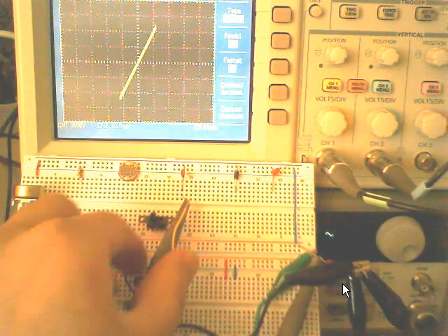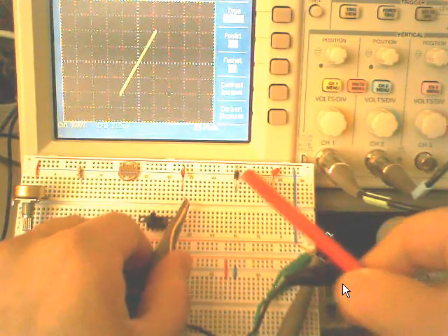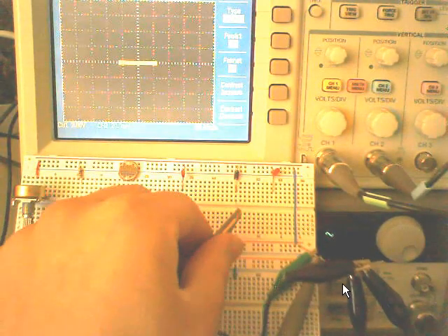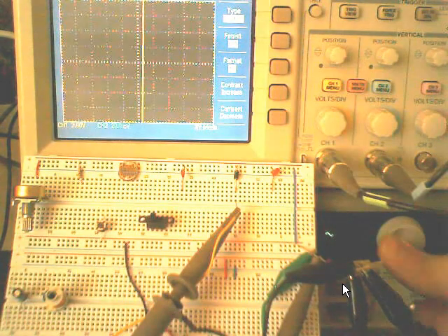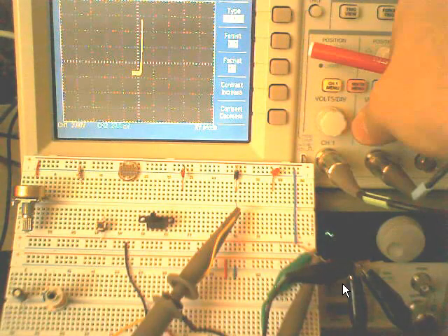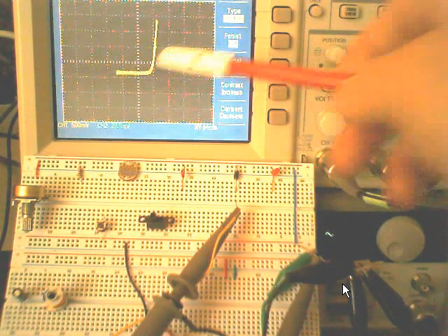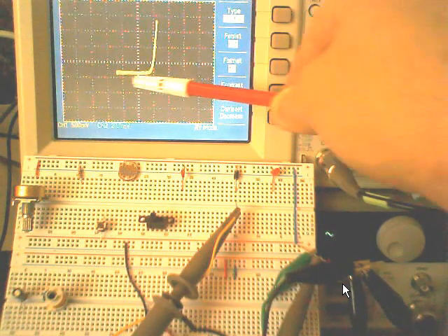Then the other lumped circuit component is a diode, this one. And I will show you the IV characteristic of that diode. What it does is, this is a high impedance line.